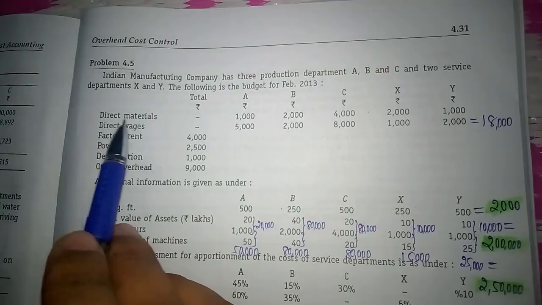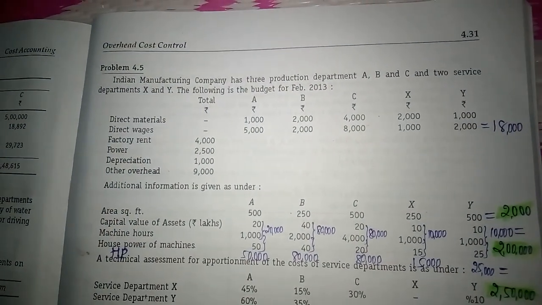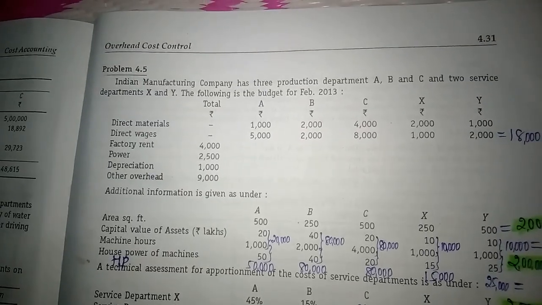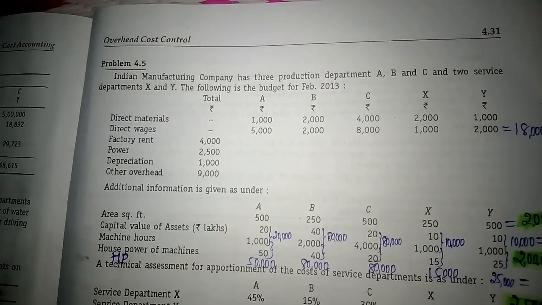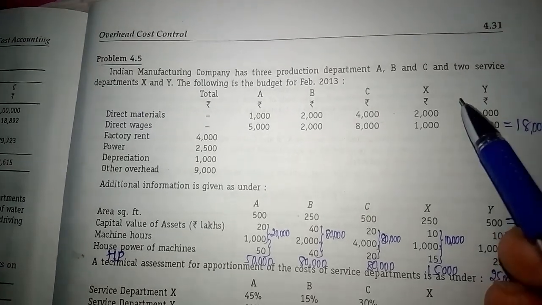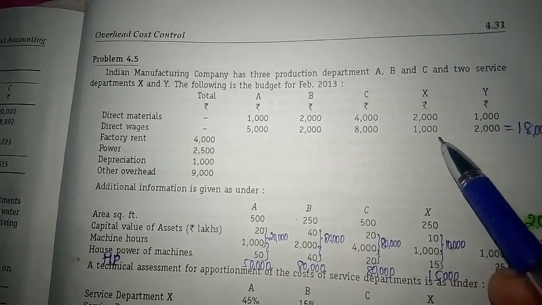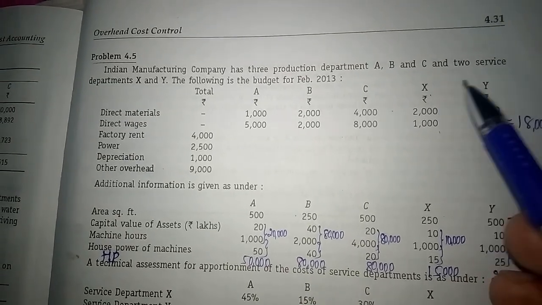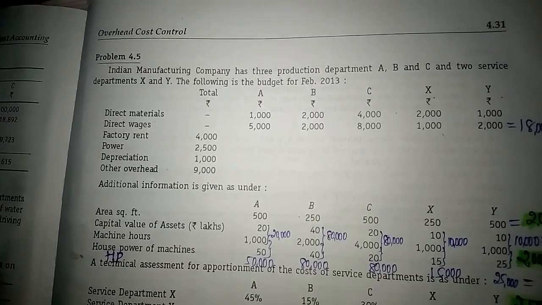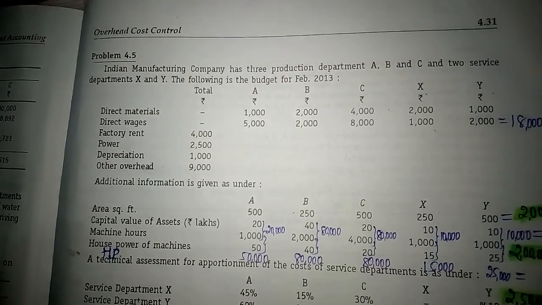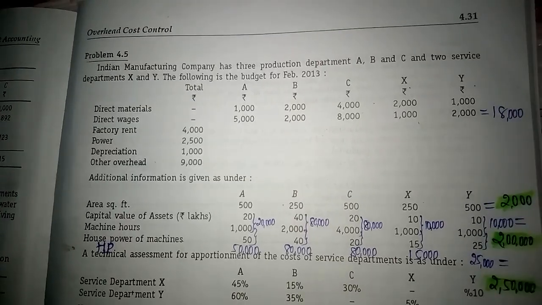The first information is direct materials and direct wages. Here the direct materials and direct wages have to be considered only for the service departments, not for the production departments. We have to consider direct material and direct wages expenses only for service department X and service department Y. We are not supposed to consider them for the production departments because they have to be accounted there, so no need to transfer to other departments.